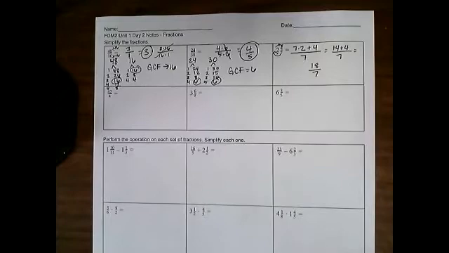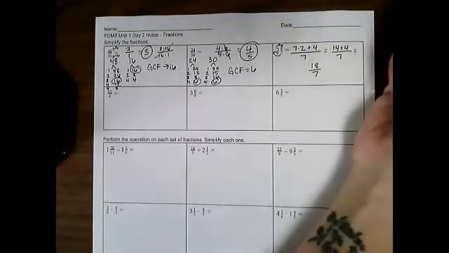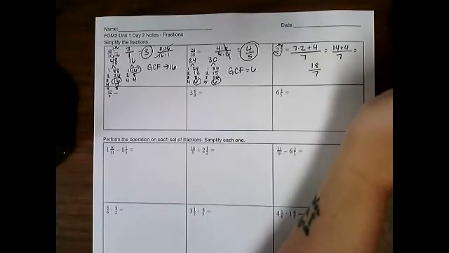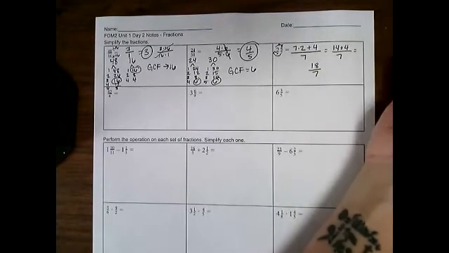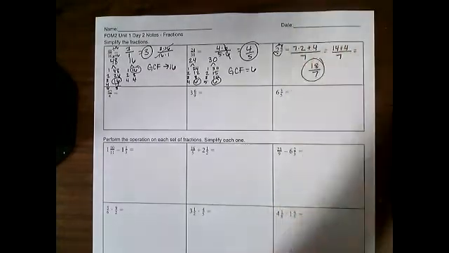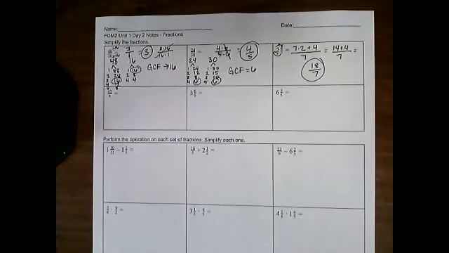18, to make sure that it is simplified, you can list your factors, or hopefully you know that 18's factors are 1 and 18, 3 and 6, 2 and 9, and 7 is a prime number, so it doesn't have 7 as a factor. It is not simplifiable. So 18 over 7 is your answer.